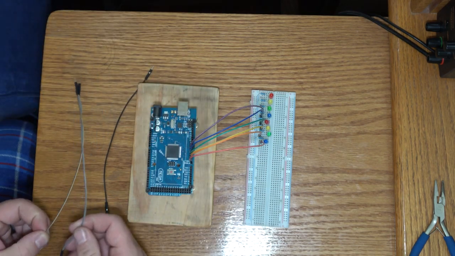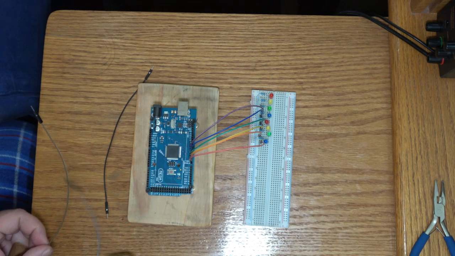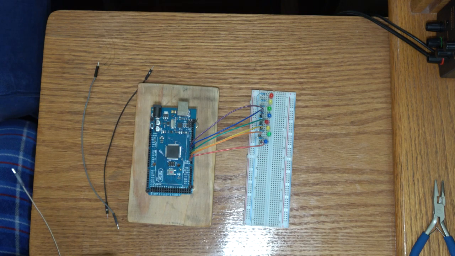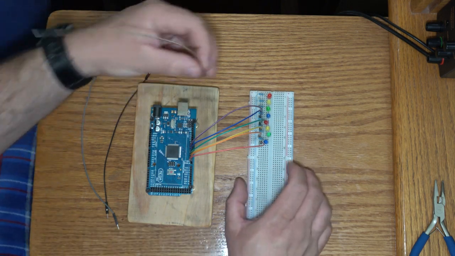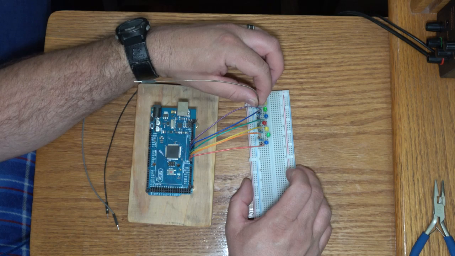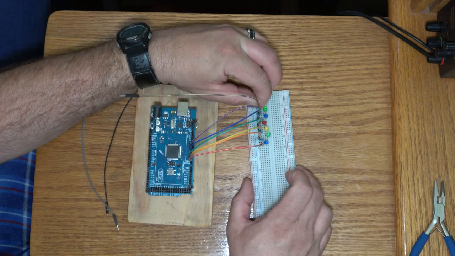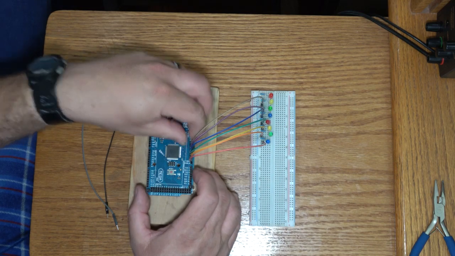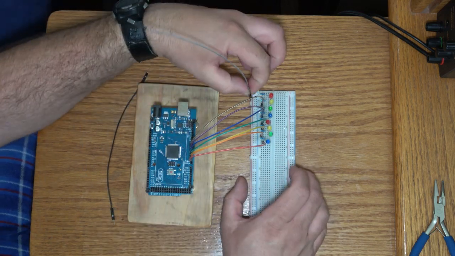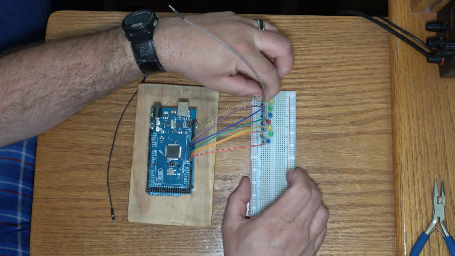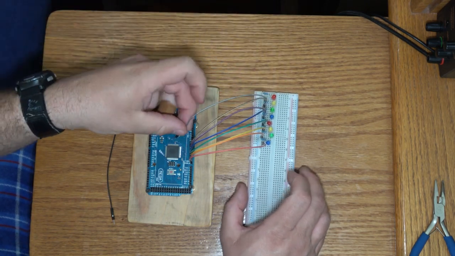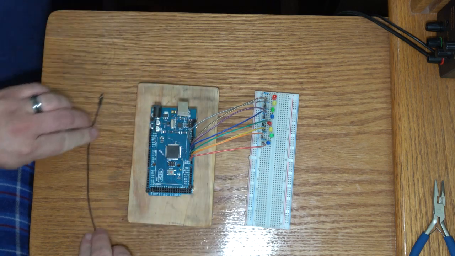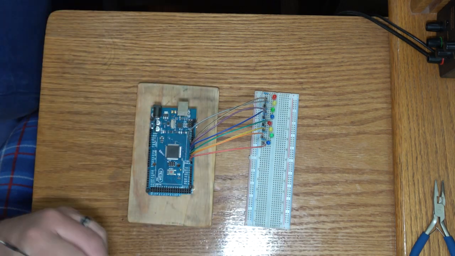And, well, we have brown and gray. So, I guess brown next. That's into pin 7, and gray for the last one. That's going to be in pin 8. Then the black wire.